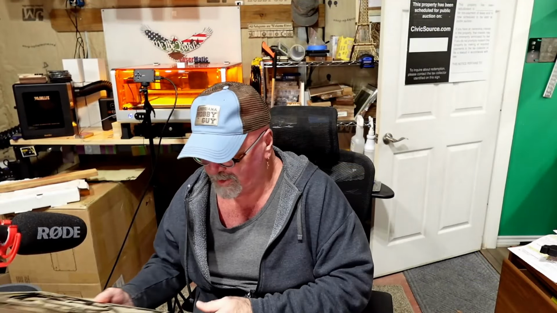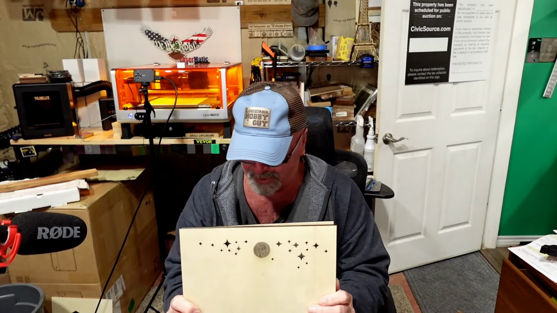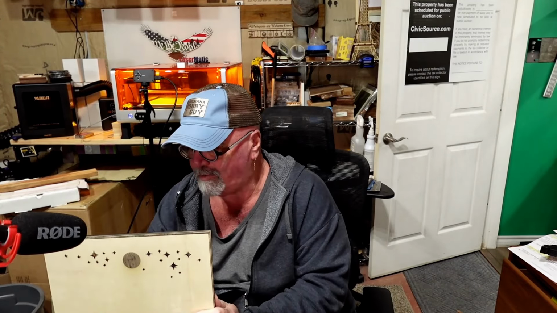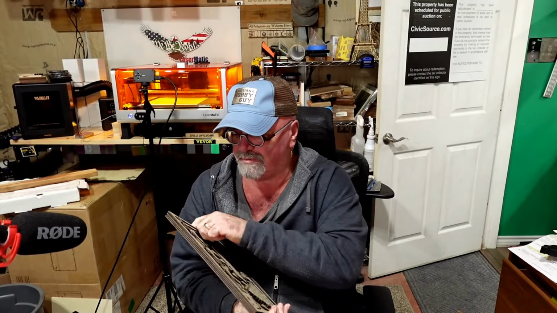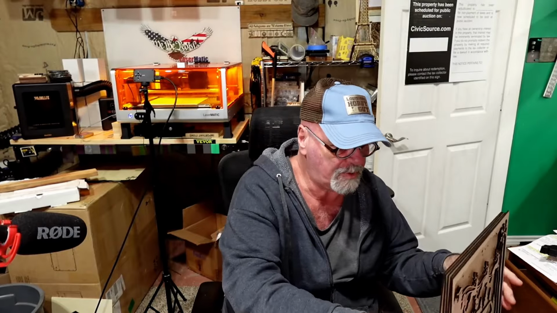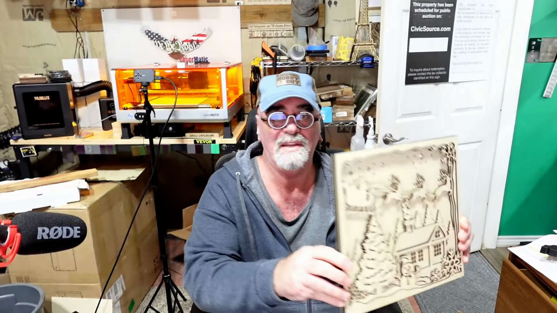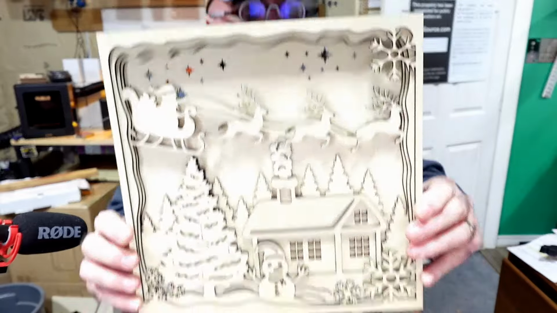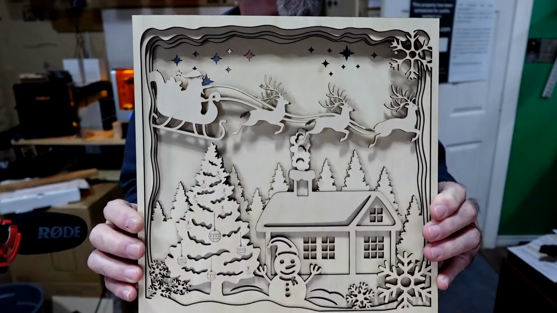Alright, so really quickly, I'll show you what I had on the laser that I completely forgot about. I have been working all week on a 5-layer Christmas design, and getting this to display properly is kind of hard because it's not ready yet, but here it is. And this is 5 layers that I've worked on all week.